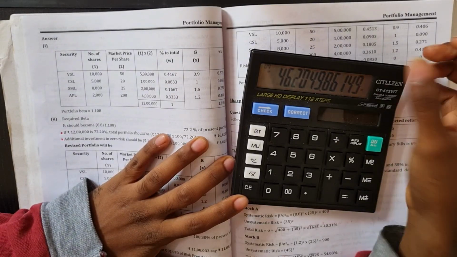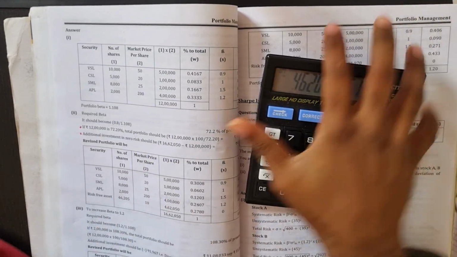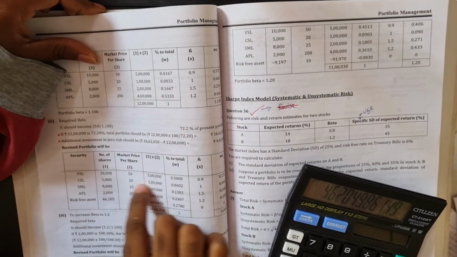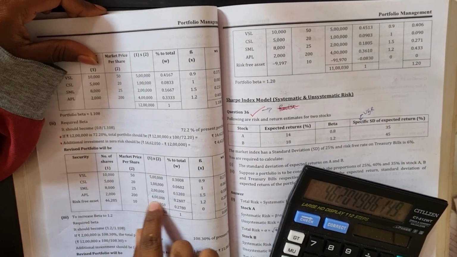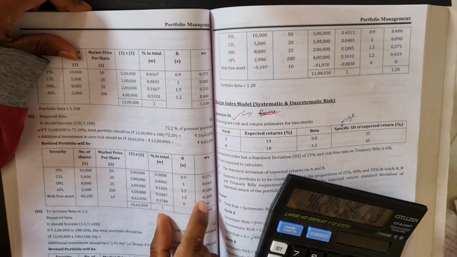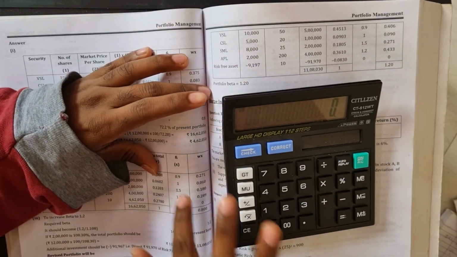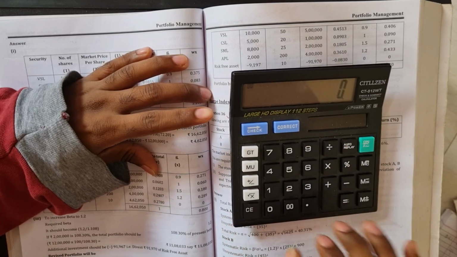If I want to cross verify it, how will I do it? Now the new revised portfolio, how will it look? The existing portfolio till here. My beta into weight will be my beta of portfolio, right?